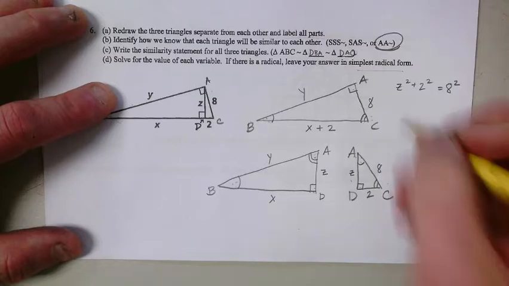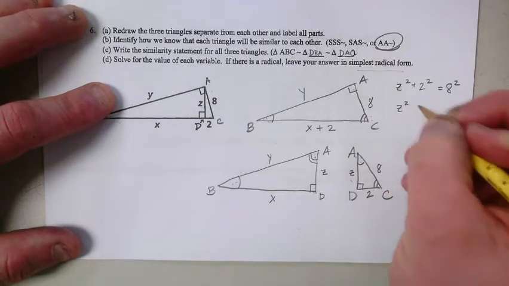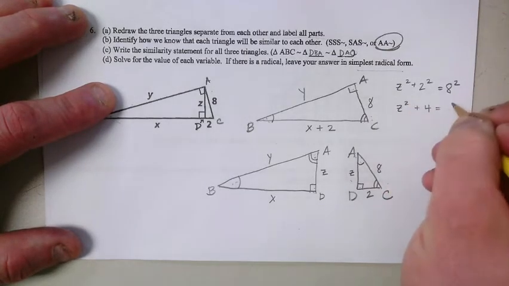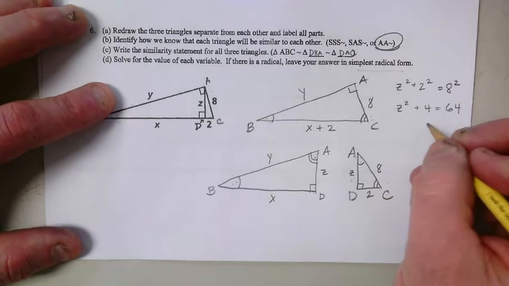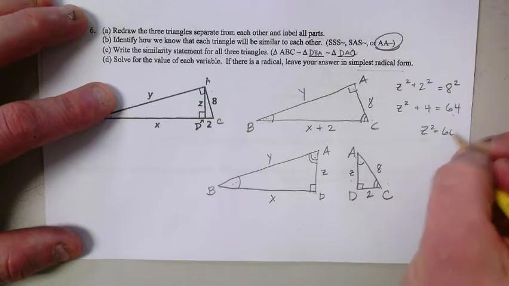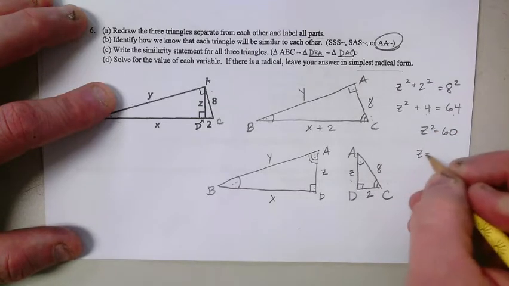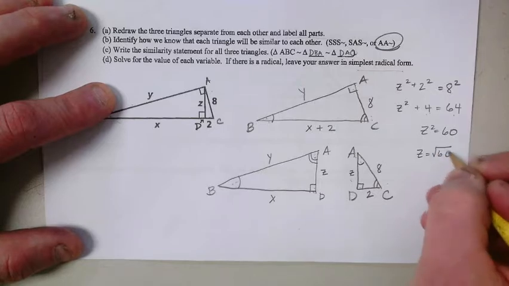So if I square 2, I get 4. If I square 8, I get 64. And if I subtract 4, get that 4 over to the other side, I get 60. And if I take the square root of 60, that is z.